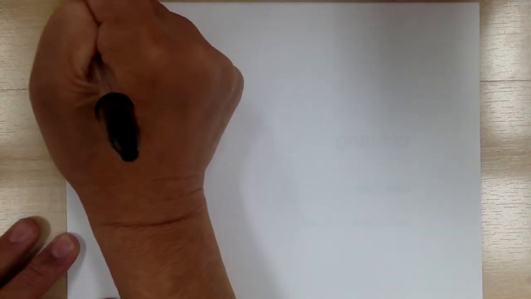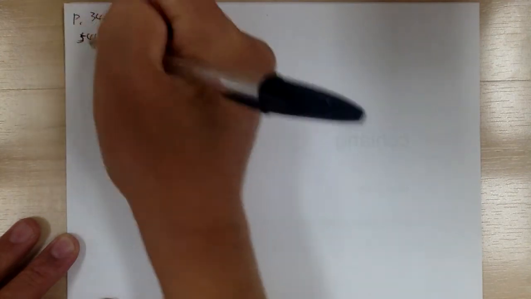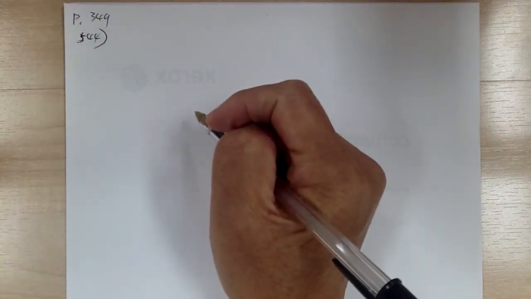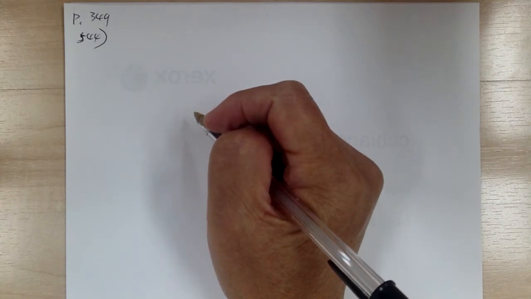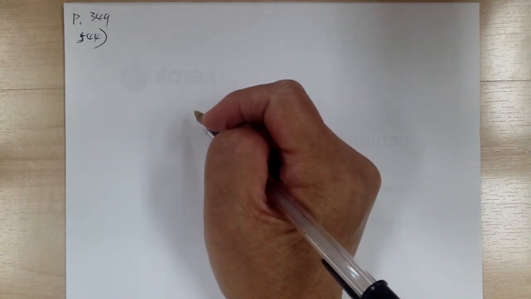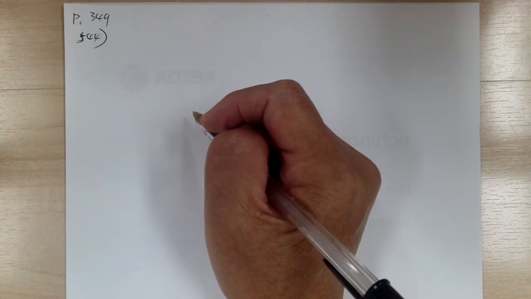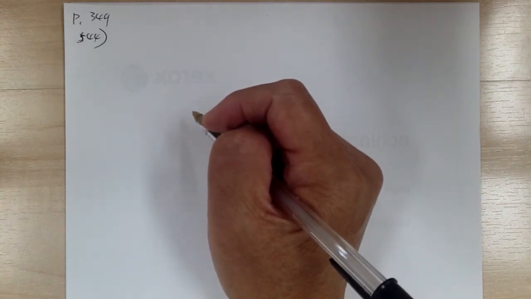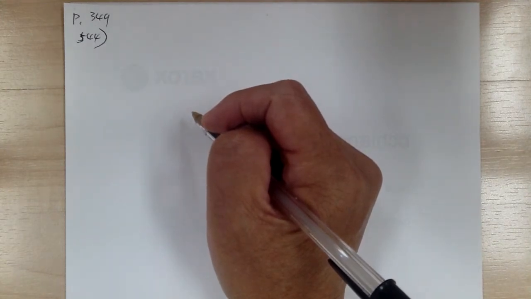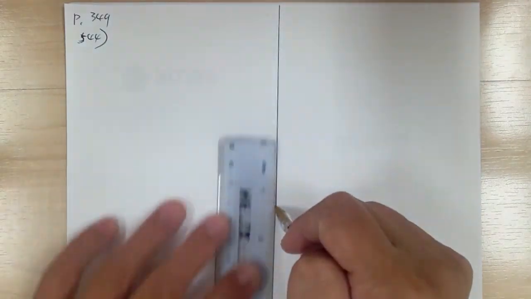Okay, let's go to 544. Okay, from the sum of all those numbers from 0 to 10, which cannot be represented as the total number of intersections of 5 distinct coplanar lines. So basically what you have is 5 lines, and you want to figure out what number of intersections cannot be represented. Okay, so let's go and do this.